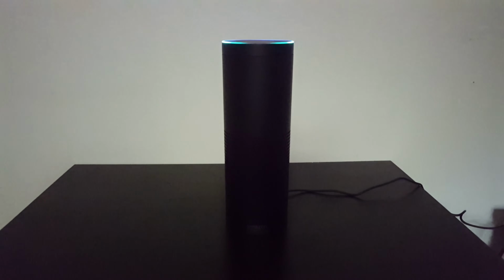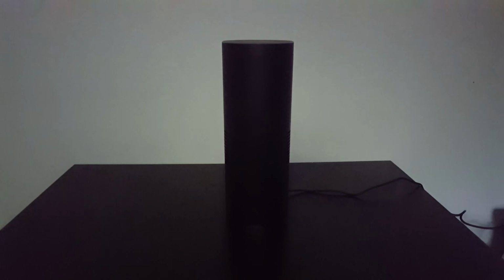So, as you see, you can get your news through her. And in the Alexa app, you can choose what news station you want her to pull information from. So it won't just be configured and set to one specific news application.